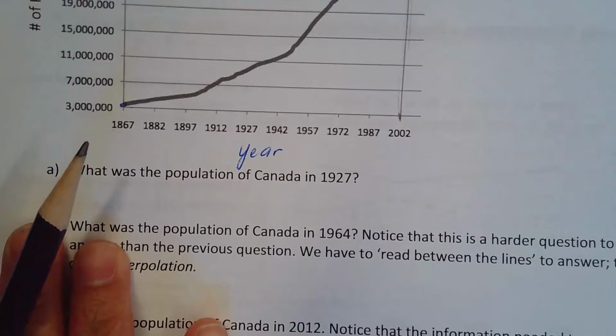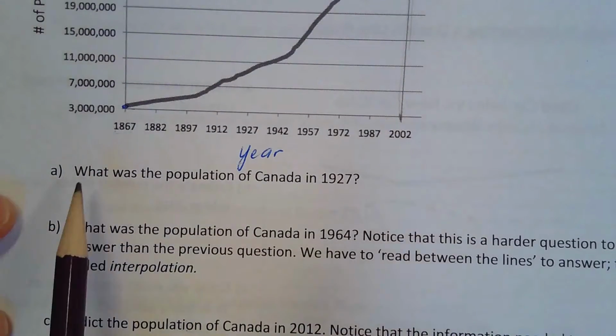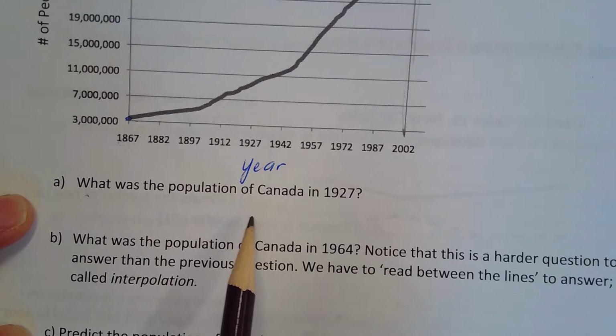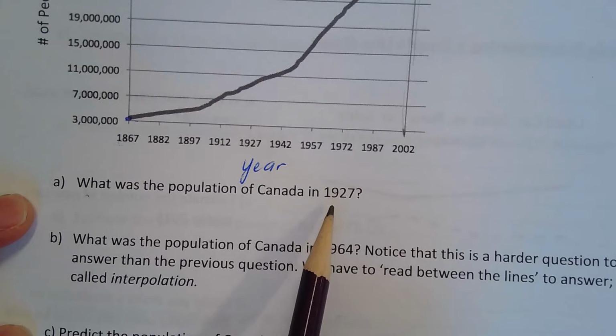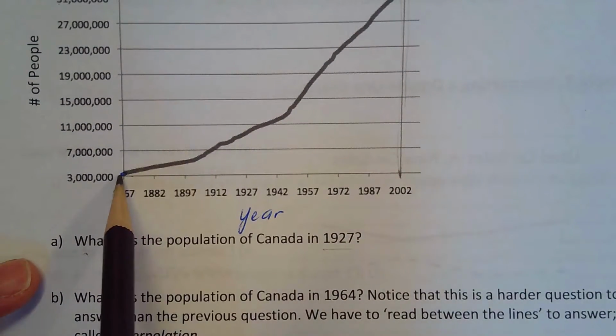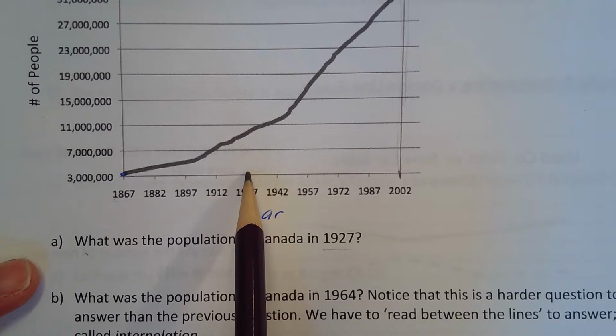Let's take a look at question A. What was the population in 1927? So let's locate 1927. 1927 is right here.